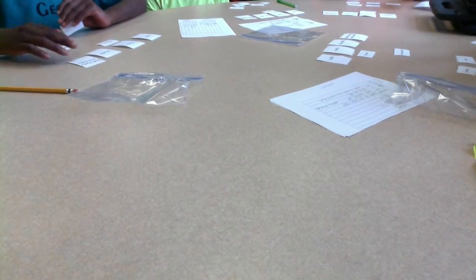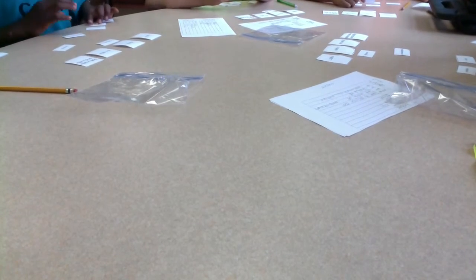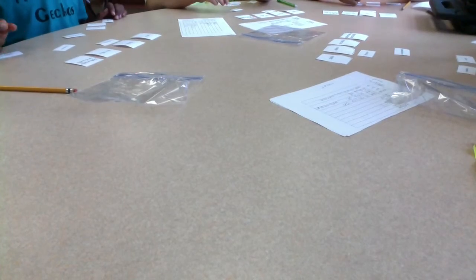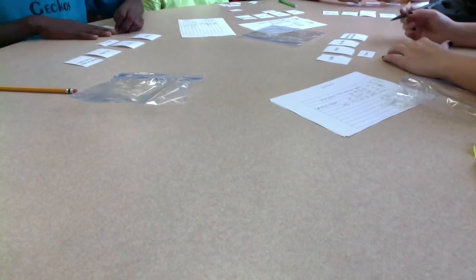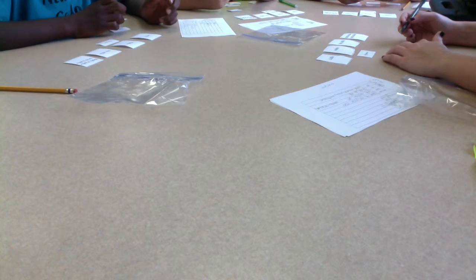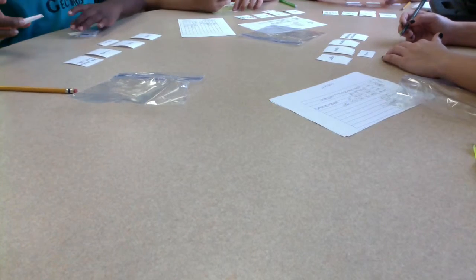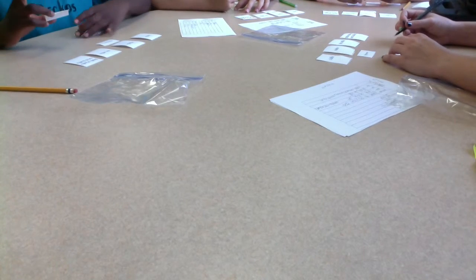Let's look at knowledgeable. Find the card that says knowledgeable. That would be suffix. It has able. Okay, so Angel says it has a suffix and the suffix is able. What do you think, Julian? Do you agree or disagree? I disagree. Okay, why? I think it's prefix and suffix.